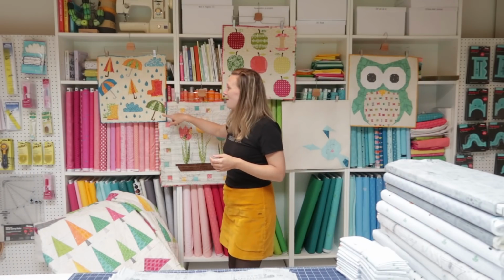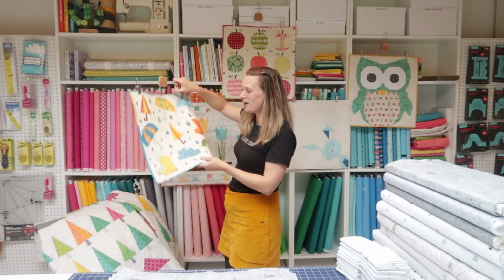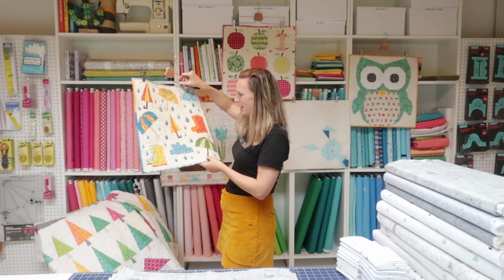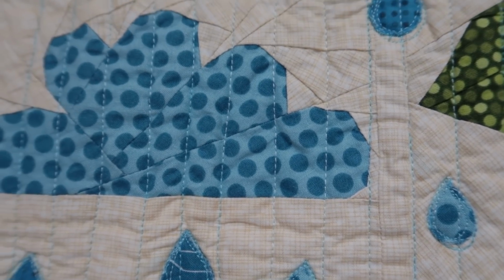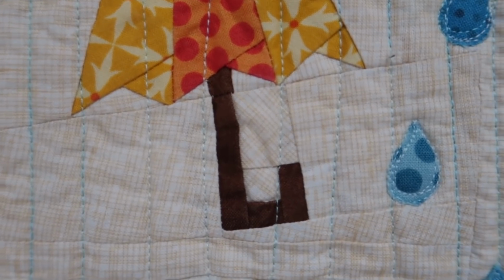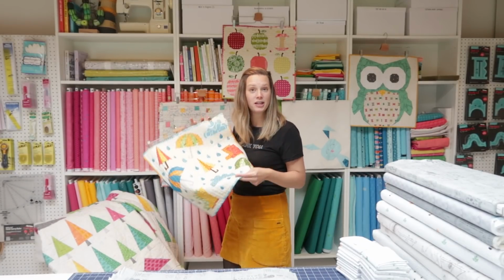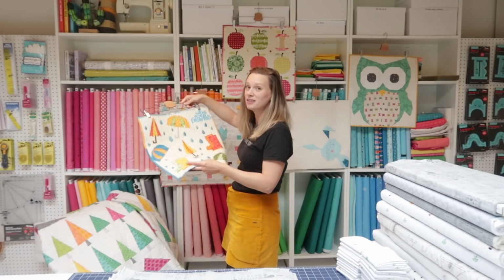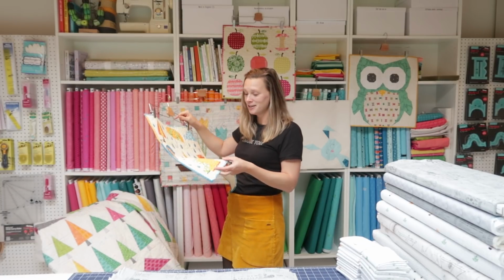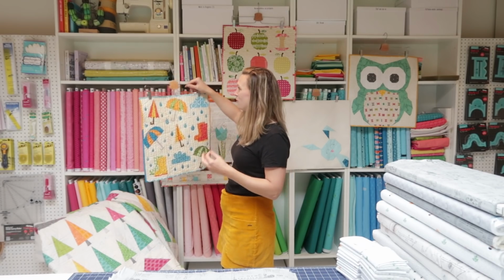So here I have a mini quilt with rain boots and an umbrella, and for the background I use just one type of fabric in this one. It's a low volume, but it's a little bit orangey brownish. So this is not white or gray or black and white, but it is low volume. It's not a solid. There is print on it, but it's really subtle.